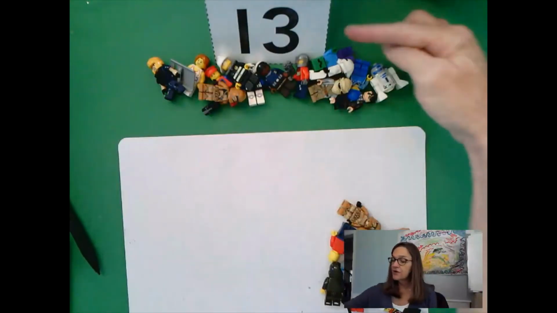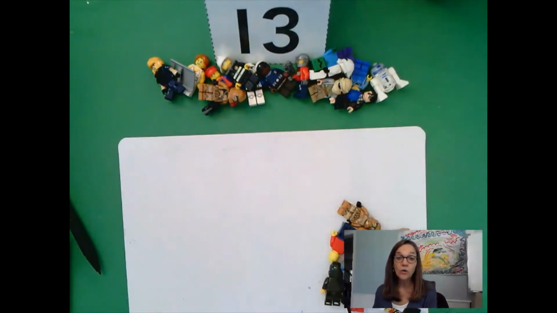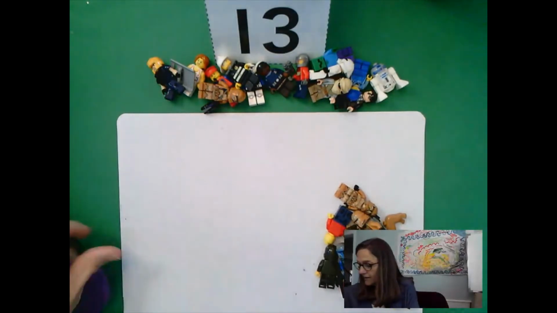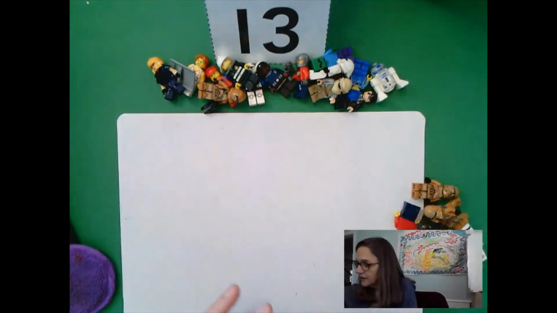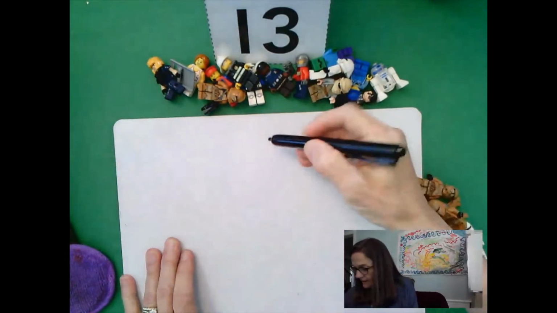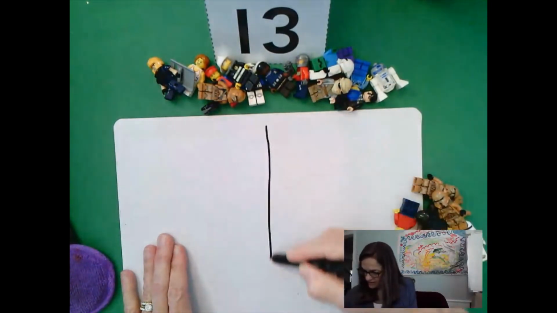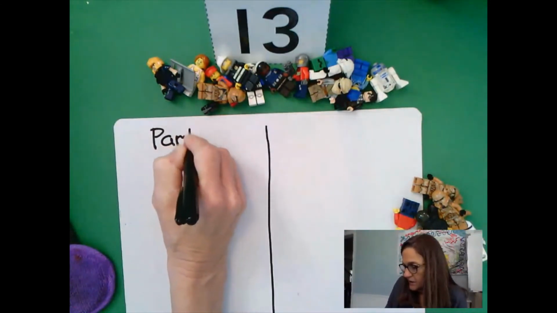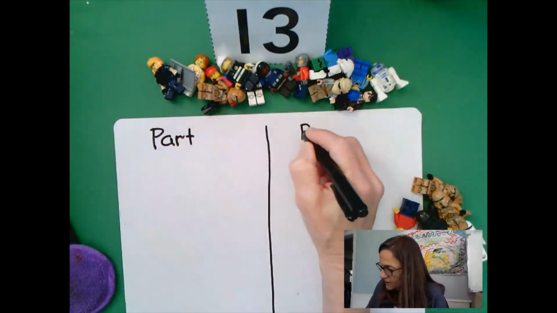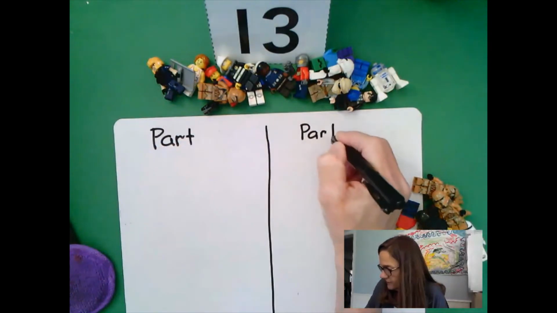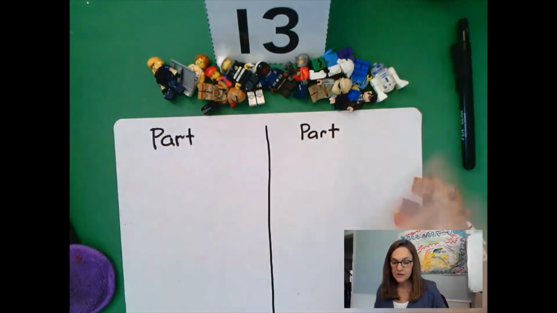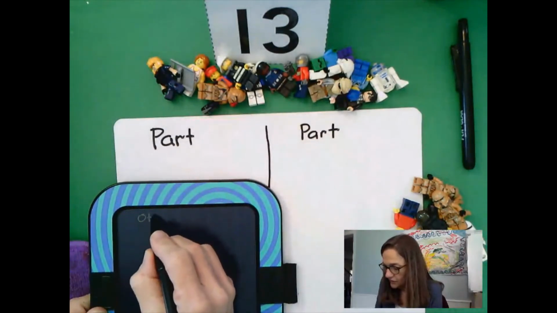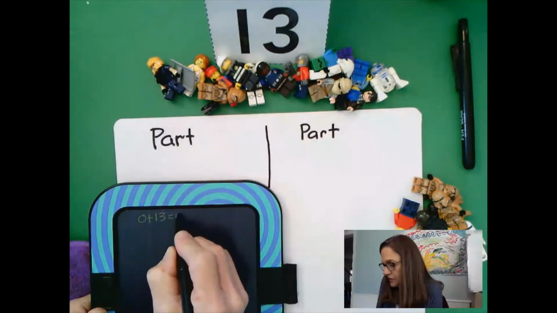Okay, I'm going to leave 13 as our whole, and then down here on the dry erase board, I'll have part and part. Let me draw a dividing line here and label part and part. So we started off with 0 plus 13. We had 0 plus 13 equals 13.